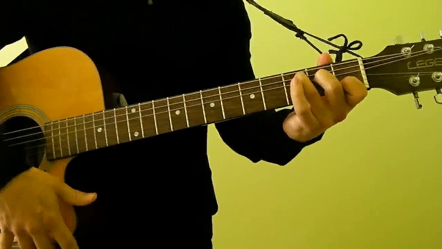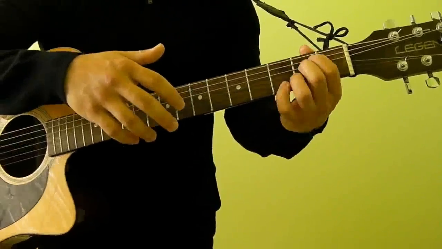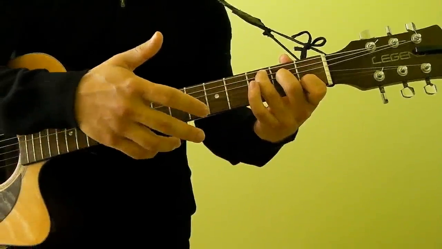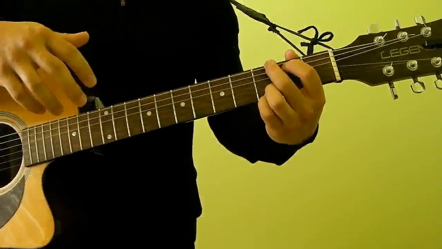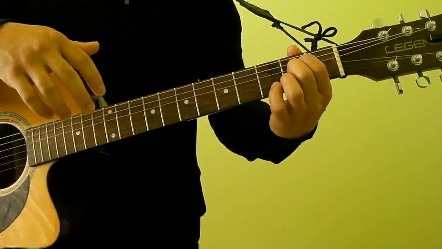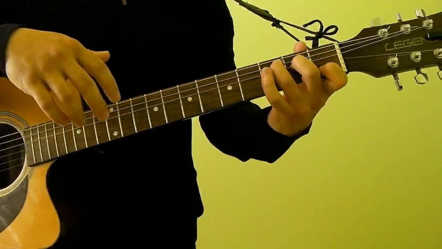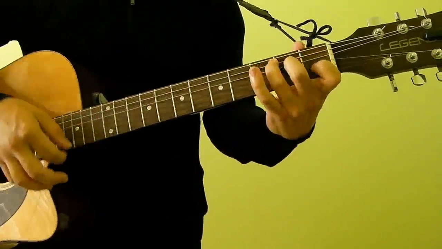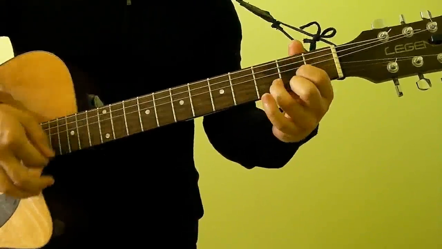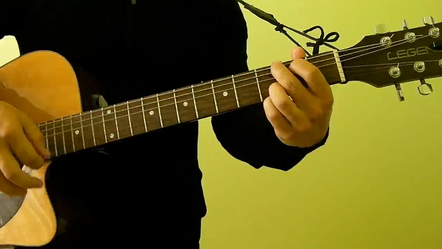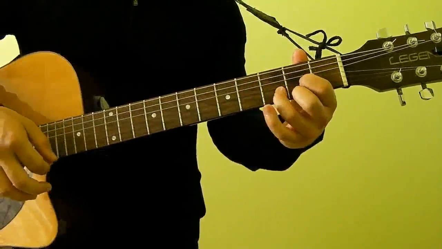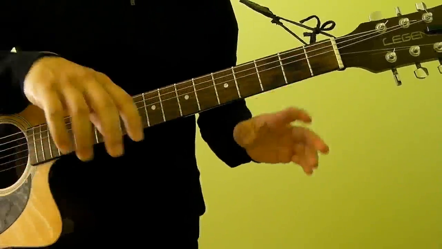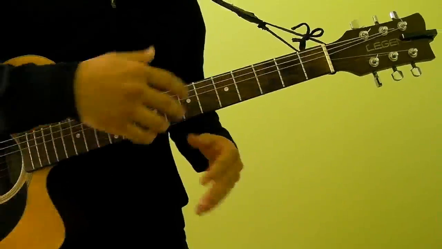But then the thing is that even if you get used to doing that, you also want to train your hand to be adaptive, so that instead of just following D right after G and E minor after D and C after E minor, you want it to be able to go from G to E minor to C to D, from E minor to D to C to G, from G to C to D, from C to D to E minor to G. Okay, so you want to train your hand to go through all those different sequences.